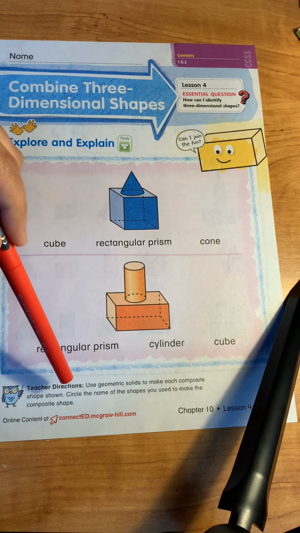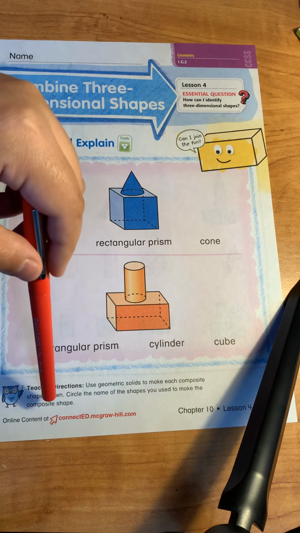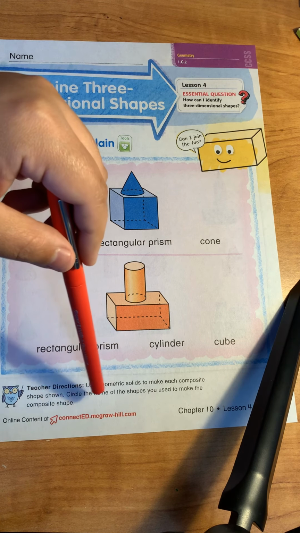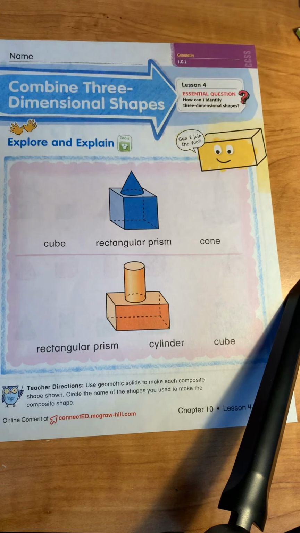Teacher directions: Use geometric solids to make each composite shape shown. Circle the name of the shapes you use to make the composite shape. So a composite shape is made out of two different three-dimensional shapes.